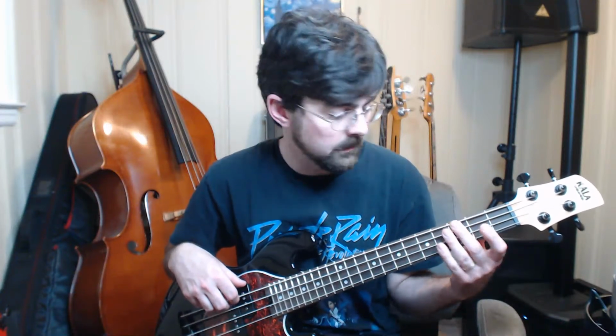That's our pattern. And then our walk up from our 1 chord to our 4 chord is going to be 3rd fret on the E string, then the open A string, then the 1st fret on the A string, 2nd fret on the A string, and then we'll end up on the 3rd fret of the A string, and that'll be our 4 chord. Okay. So that's our walk up.